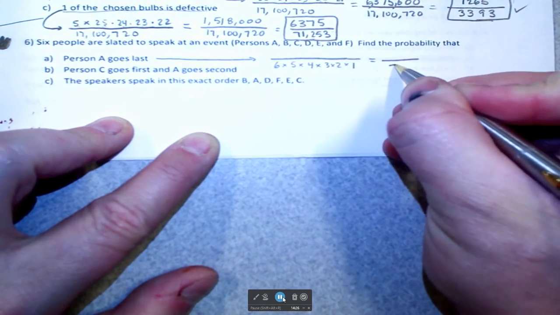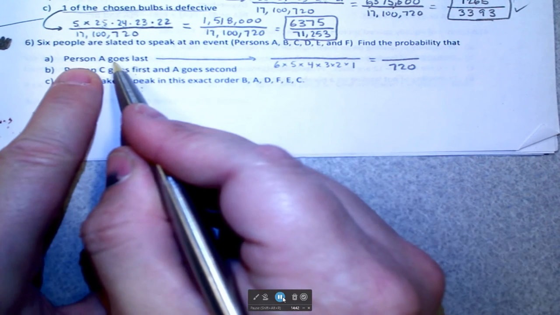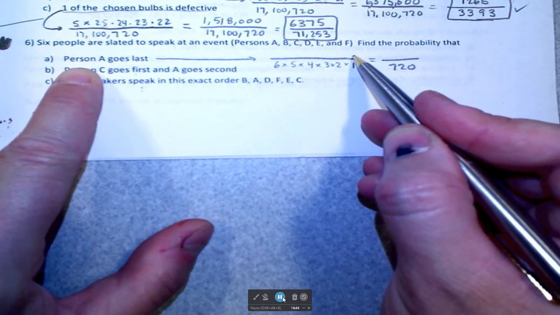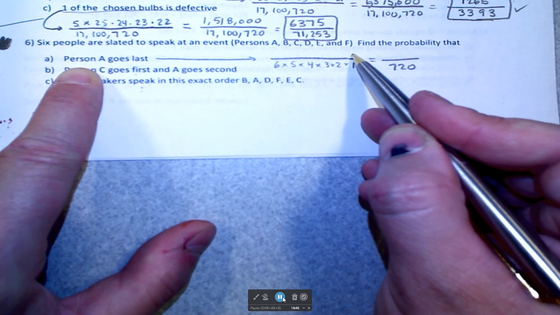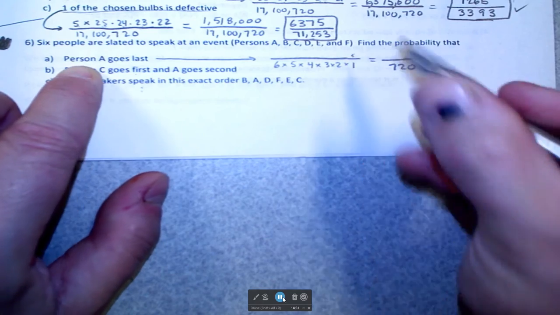Let's go ahead and find that out. So our bottom number will be 720. The fun part is it'll be the same number for B and C, so we have half those problems done. Now, part A says person A has to go last. So, here we go. When I go here, I'm going to start here. How many choices do I have for my last spot? I have 1 choice for my last spot.